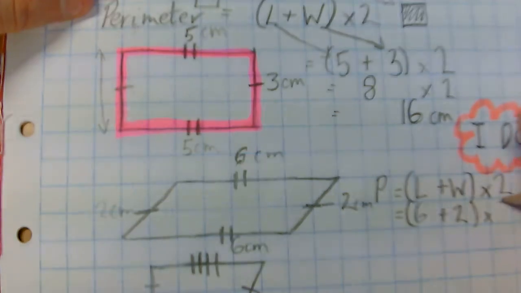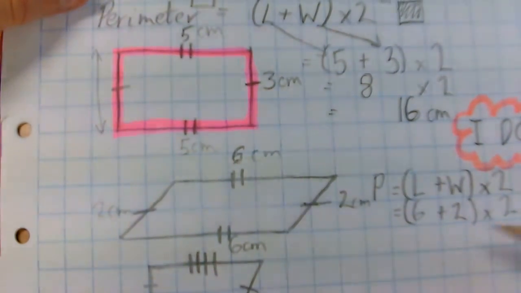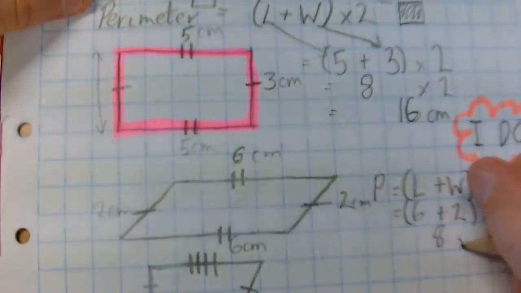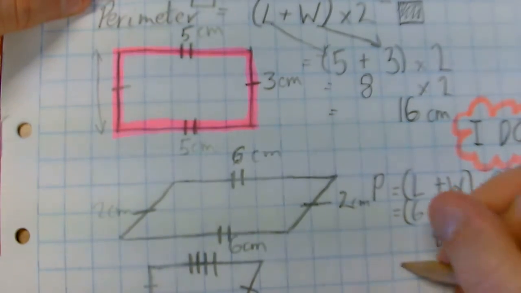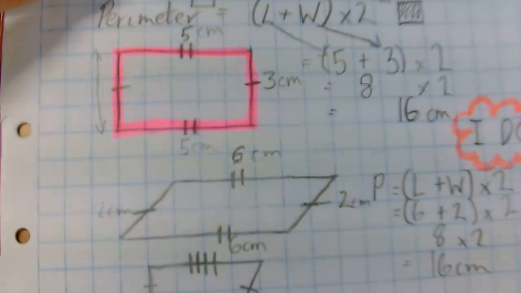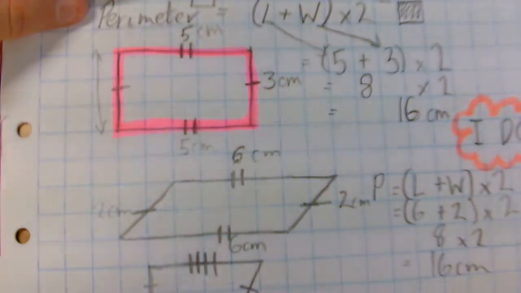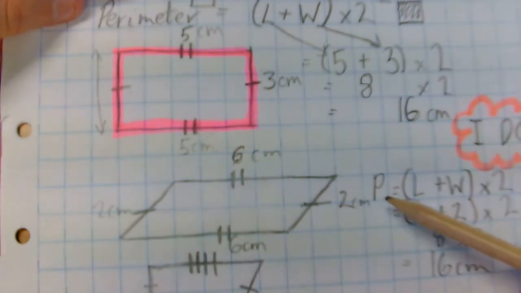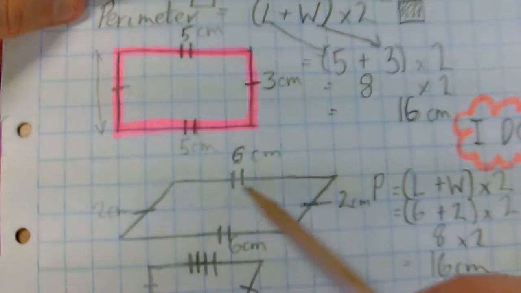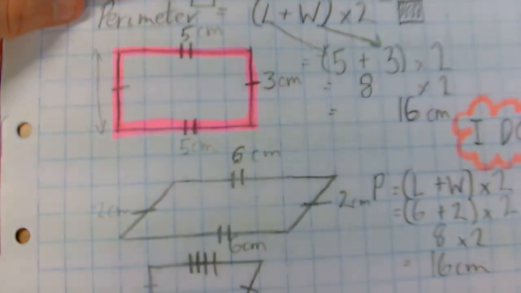And I'll write out my full formula still. And then 6 plus 2 equals 8. And 8 times 2, we're going to get the same answer here, aren't we? Equals 16 centimetres. So once again I use the formula, perimeter, P equals length plus the width. This is the length, this is the width, times by 2, and the perimeter is 16.